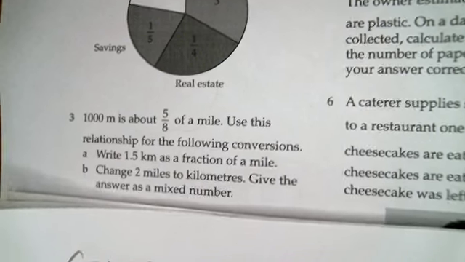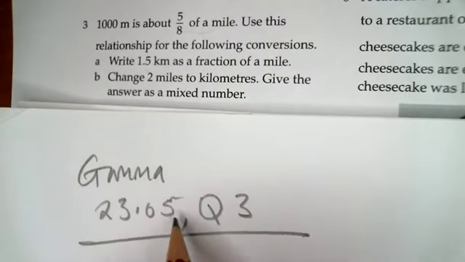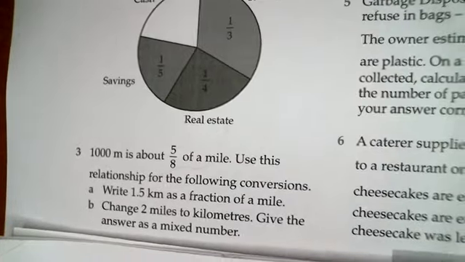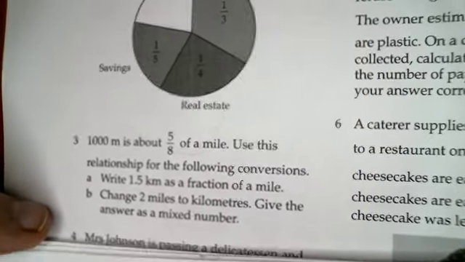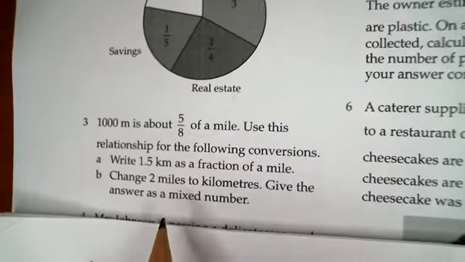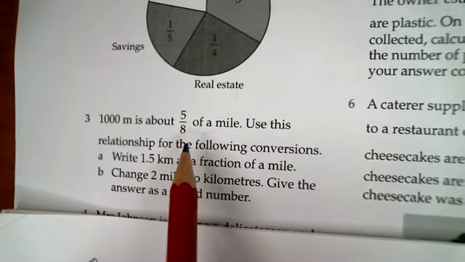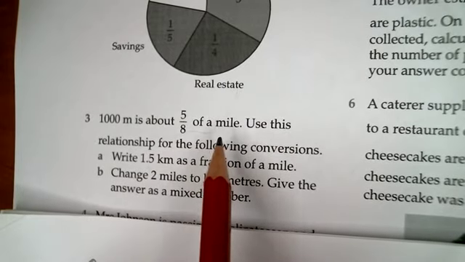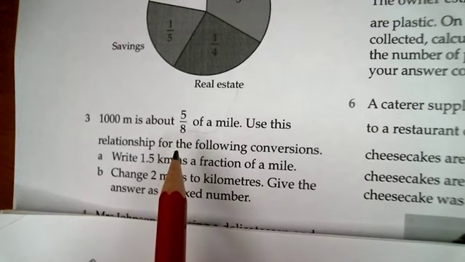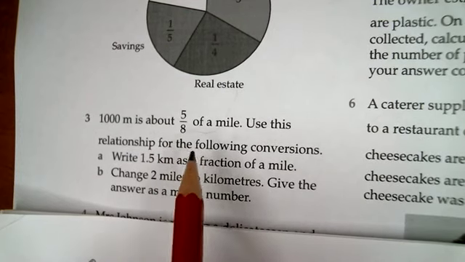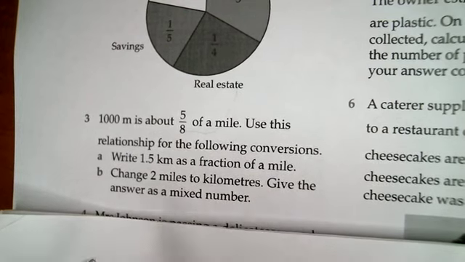All right, let's have a look at Gamma 23.05, question 3. Now, we've got a really interesting question here about fractions. It says 1,000 meters is about 5/8 of a mile. We're going to say it's exactly 5/8. I'm not going to deal with "about". Use this relationship for the following conversions.